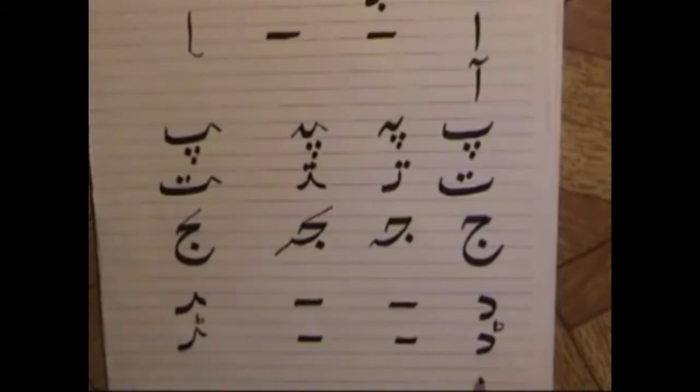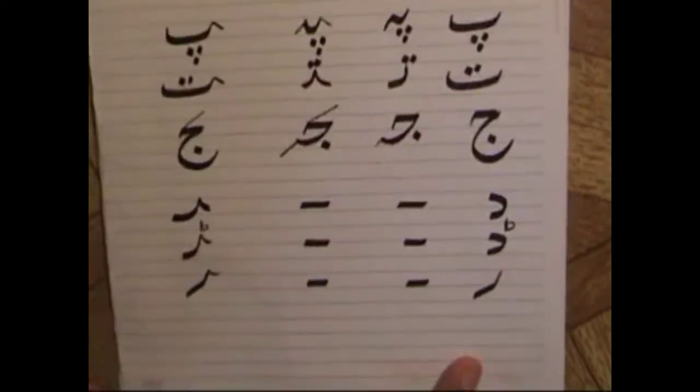Let me give you one example of re. This is the independent position of re, in initial position and medial position, and in the final we have it like this. Re is coming in its original shape, and here we have the connector. Sometimes it is difficult to distinguish between dal and re, but if you see, dal almost becomes horizontal like this, and here it has a slope. So re has a slope.